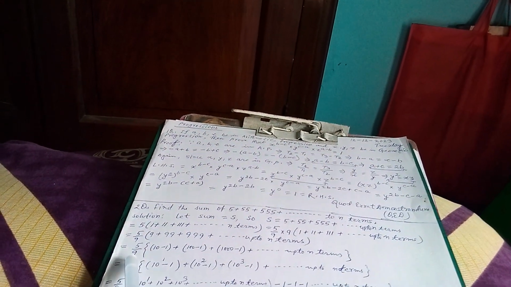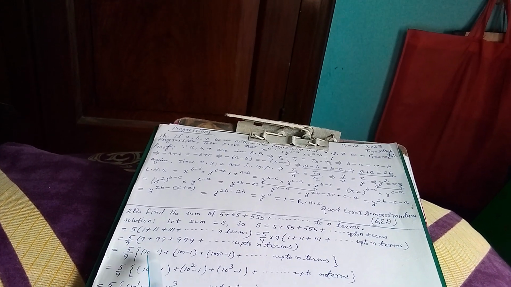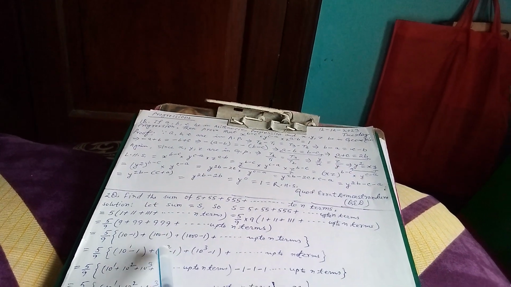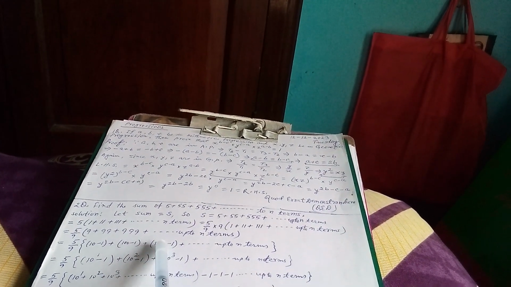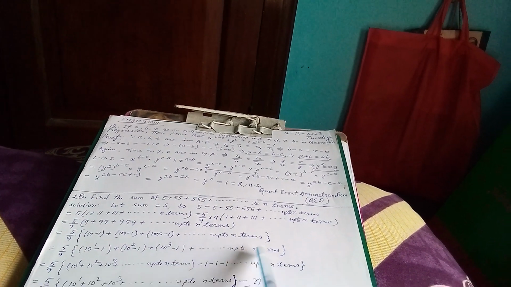Now 5 by 9. So 10 minus 1, so 10 to the power 1 we can write, because 10 to the power 1 is 10 only. So 10 to the power 1 minus 1. 100 can be written 10 square minus 1. 1000 can be written here 10 to the power 3 minus 1 and so on up to n terms.